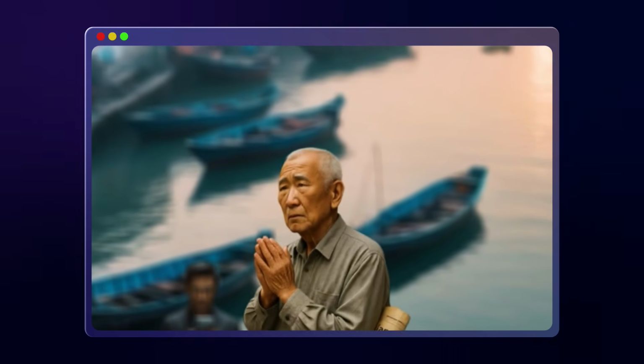Last one, and this is the one nobody talks about, film grain and color grading.